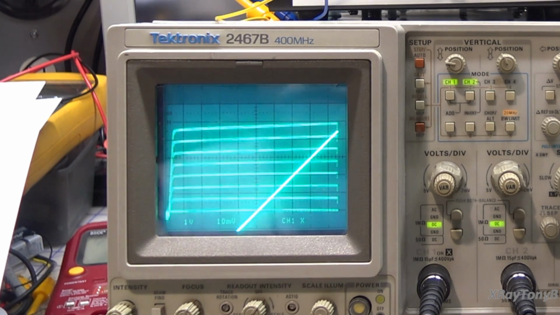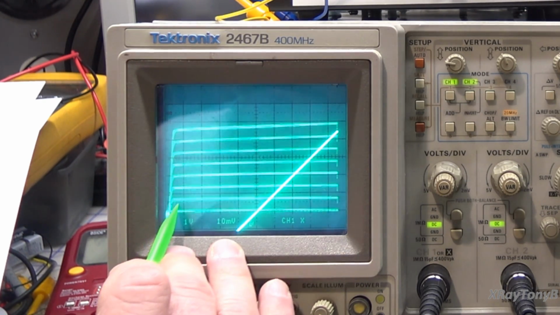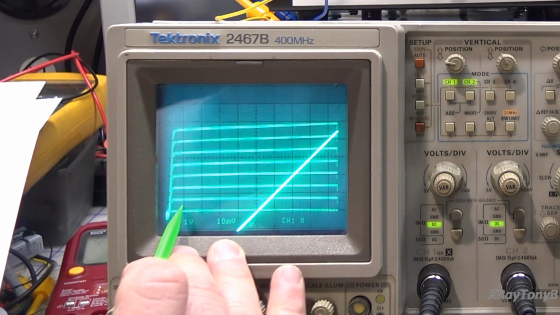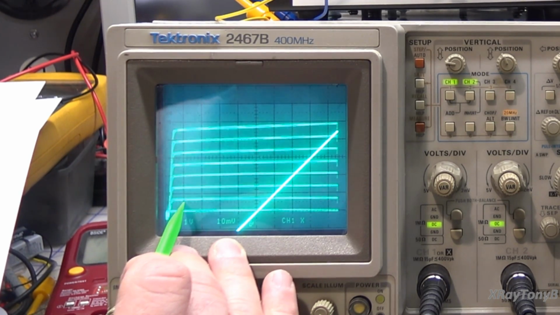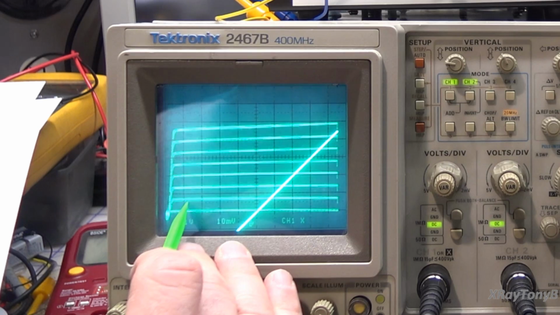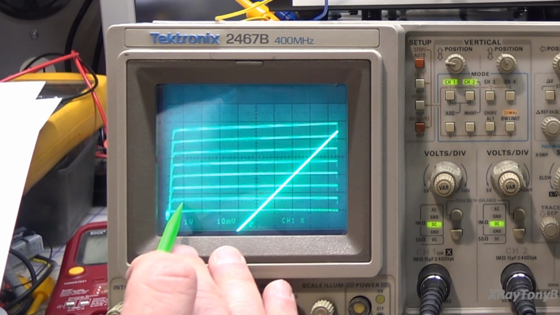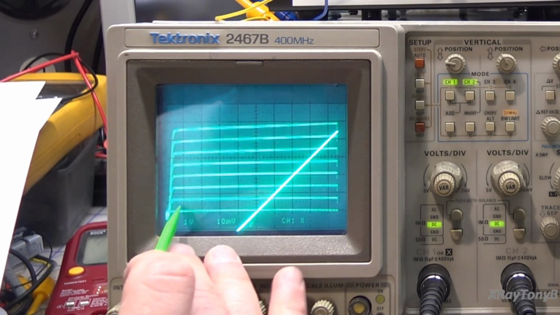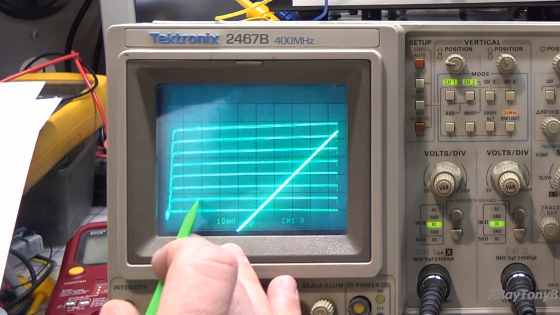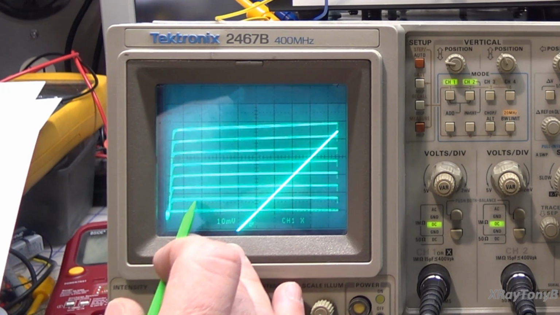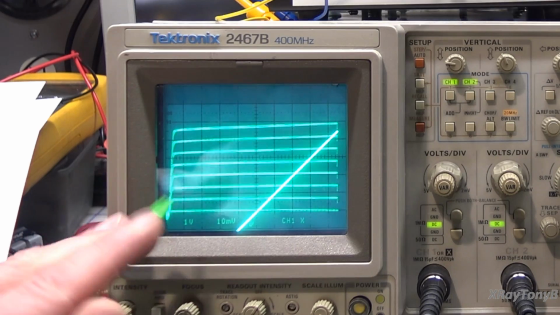So for instance, if I put 24 microamps of current onto the base of the transistor, at about 2 volts, which is right around here, right?